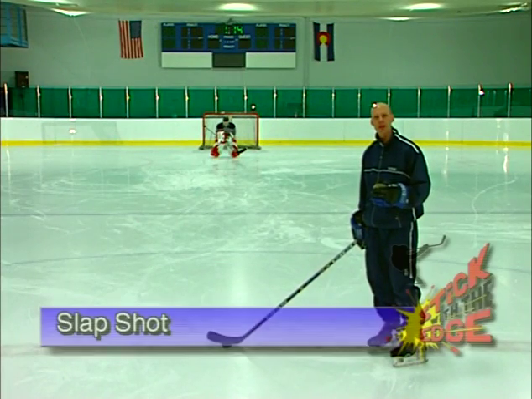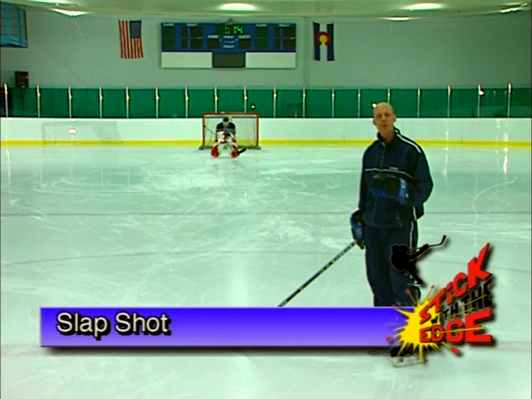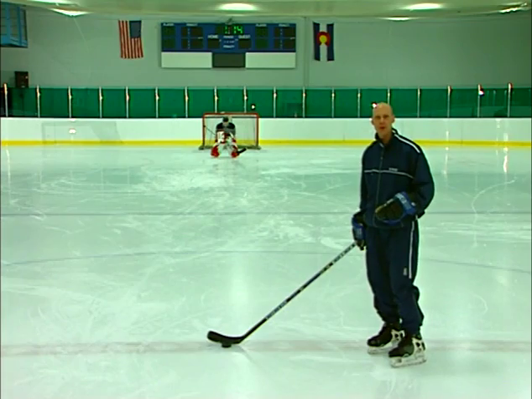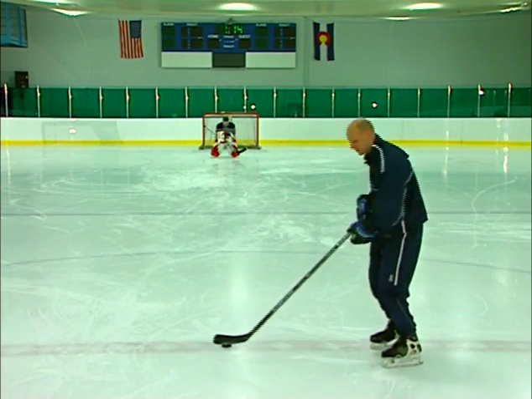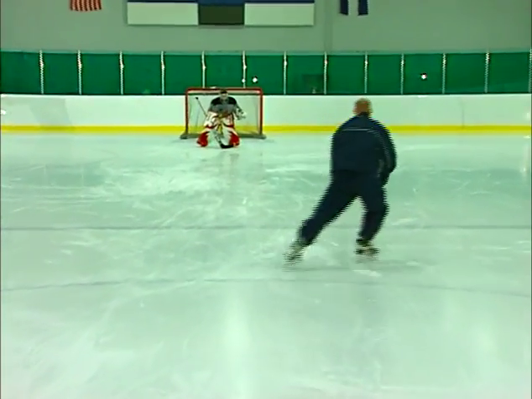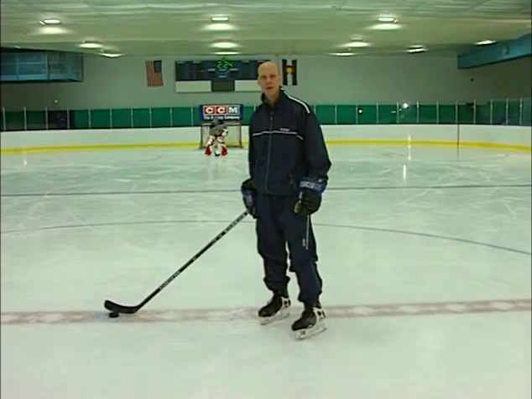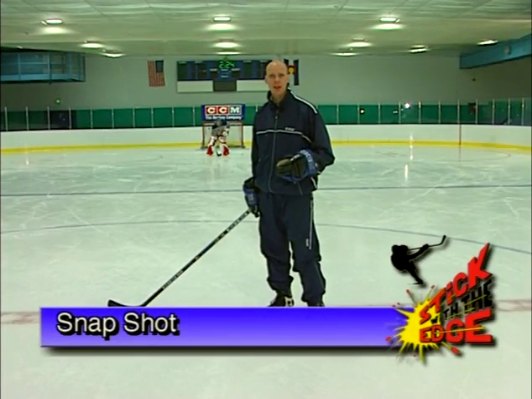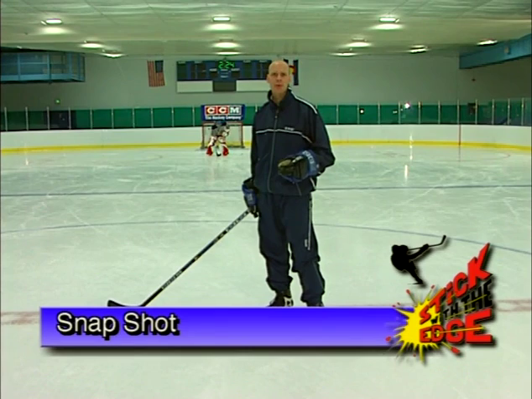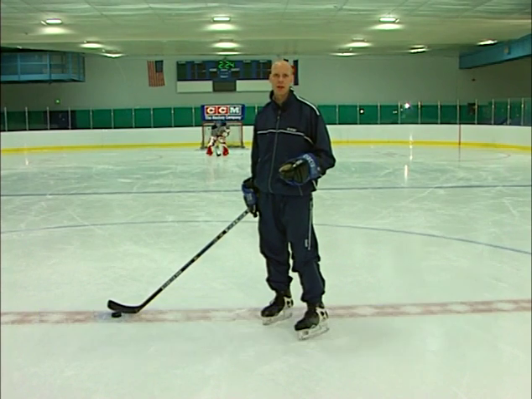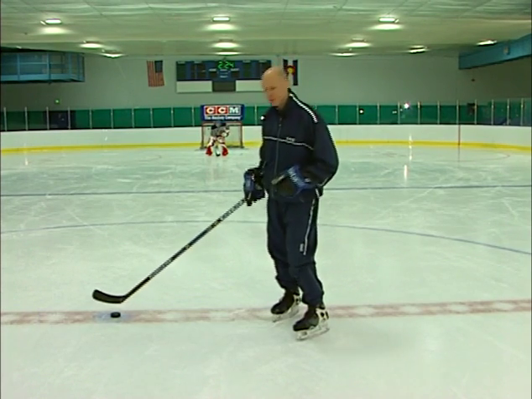The first shot that we can take is a slap shot. It's probably our least preferred shot that we want to use, but we show it here as one of the options, and we look something like this. The second shot that we're going to look at is the snapshot. And the snapshot is the most efficient shot in hockey. It looks something like this.